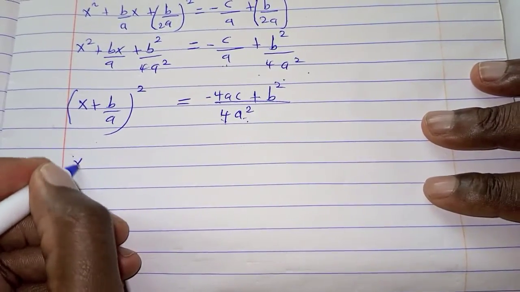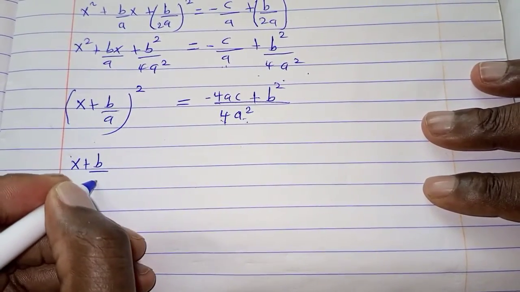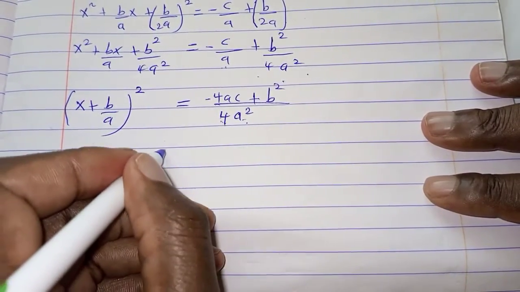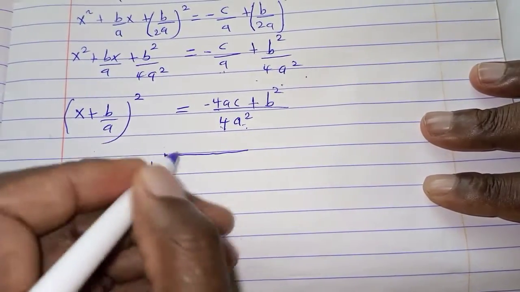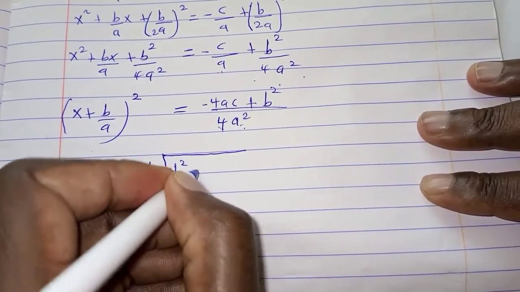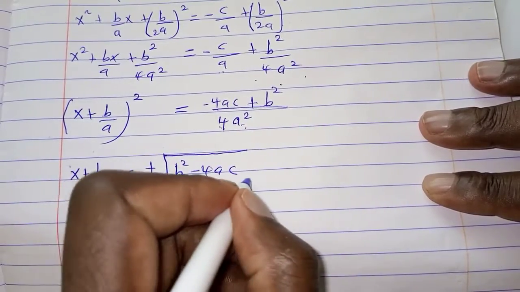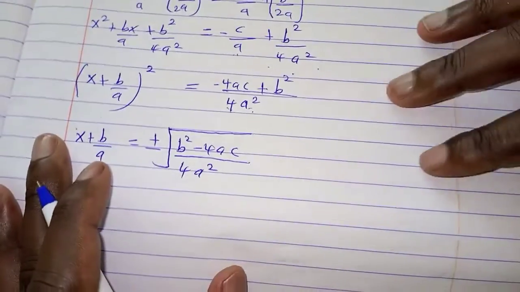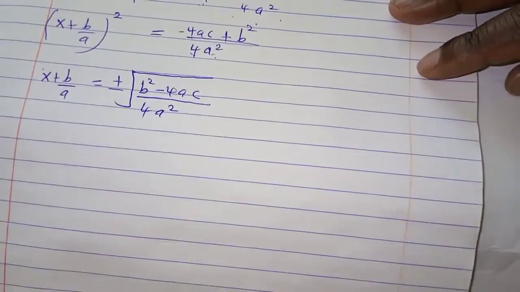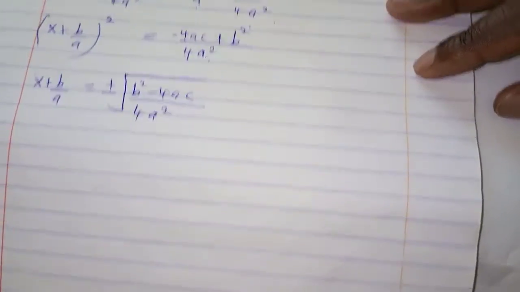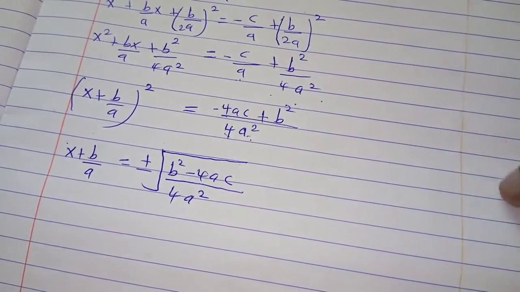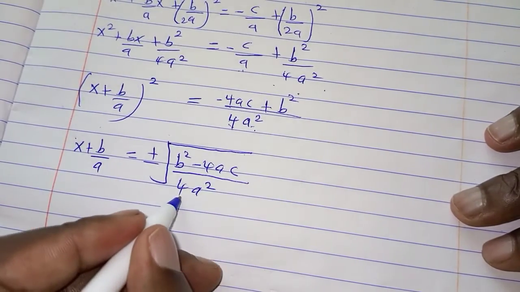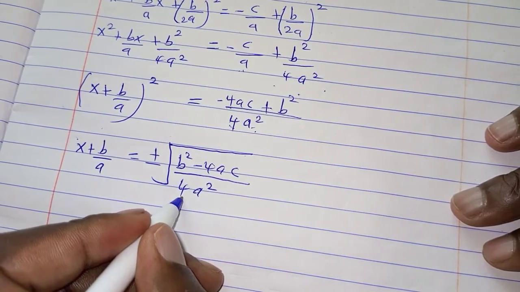So here we are going to get x plus b over a, which is equal to plus or minus the square root of b squared minus 4ac divided by 4a squared. Now, when you look at the denominator, the square root of 4 is 2, the square root of a squared is a.